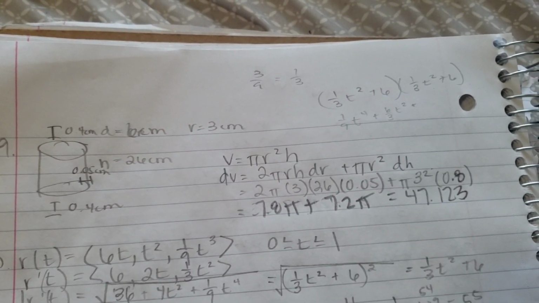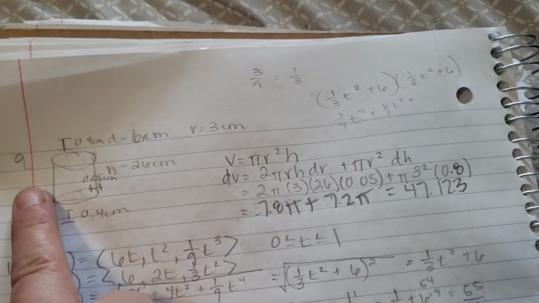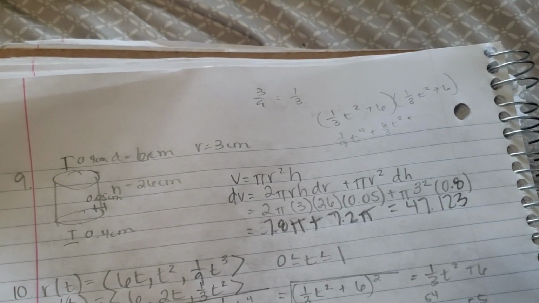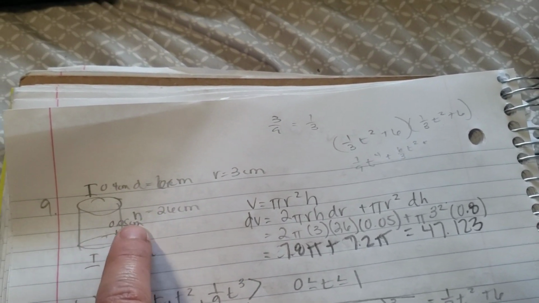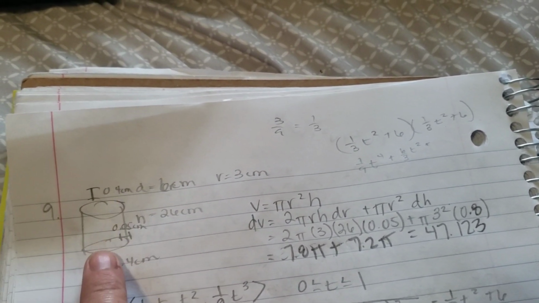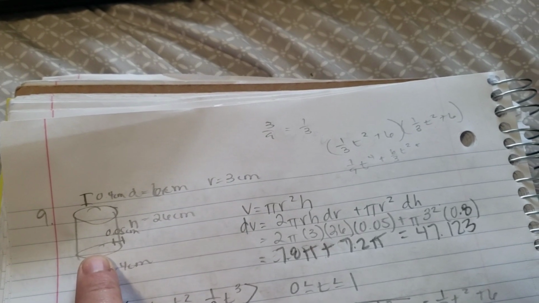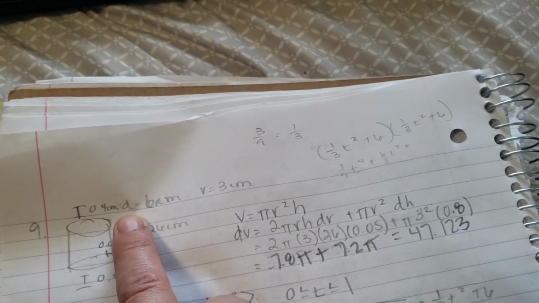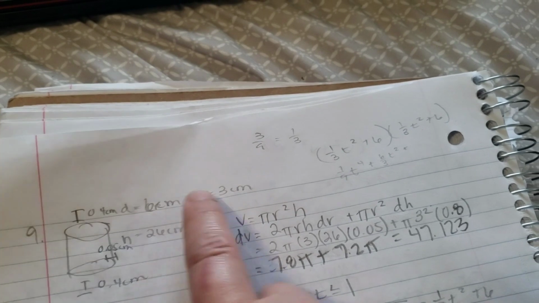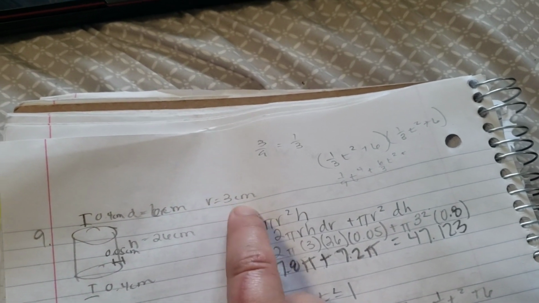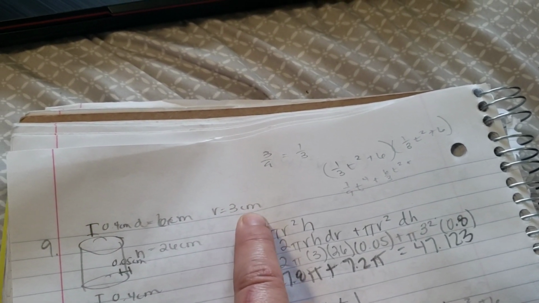Okay, so I'm doing problem number 9, and we're asked to find the volume of tin within the cylindrical tin can. We're given the diameter, which is 6 centimeters. To find the radius, just divide by 2. You have the radius is 3 centimeters.